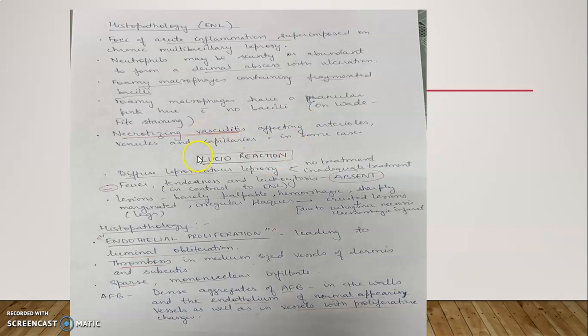Now the Lucio reaction. It is seen in diffuse lepromatous leprosy when there is no treatment or inadequate treatment. Fever, tenderness and leukocytosis are absent, in contrast to the erythema nodosum leprosum. Histopathology: endothelial proliferation is seen leading to luminal obliteration. Thrombosis in medium-sized vessels of the dermis and subcutis is noted. Sparse mononuclear infiltrate is seen. AFB dense aggregate.